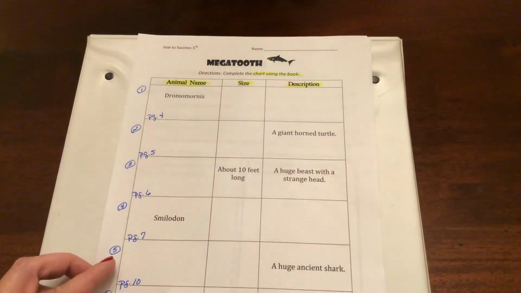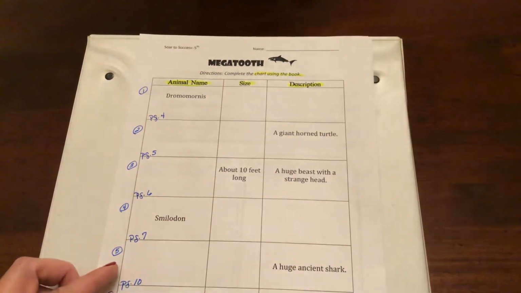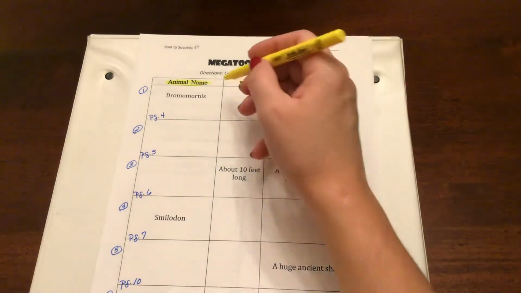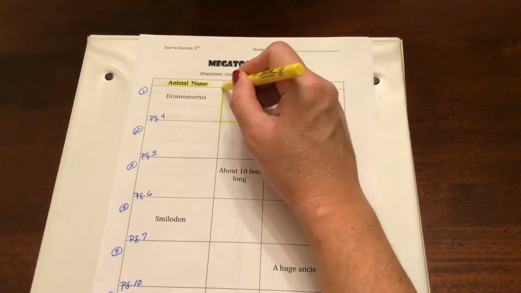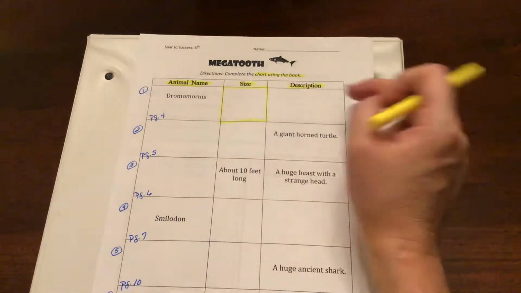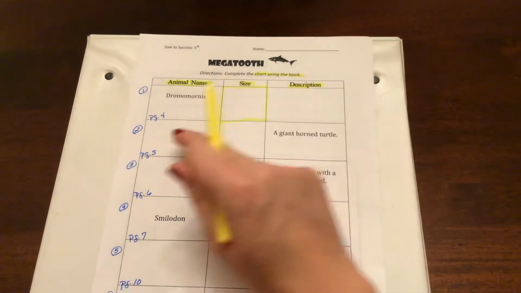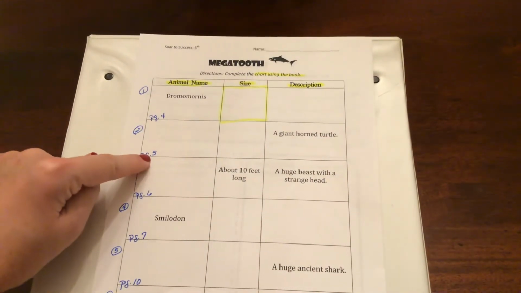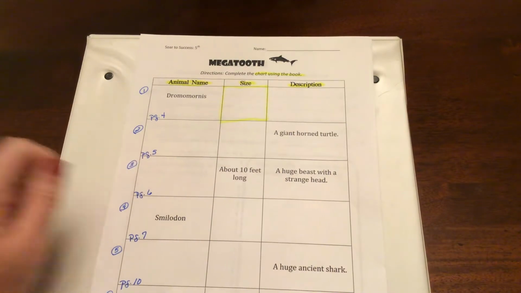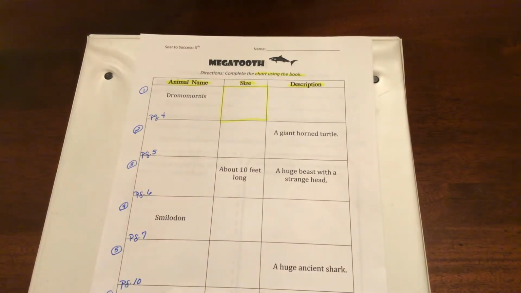Whichever box is blank is what you will fill in. Sometimes the size is blank, sometimes the description is blank, sometimes the animal name is blank. I've got the page numbers indicated. As we read, you will see as I preview the book for you how the information is laid out and how you can finish the chart.